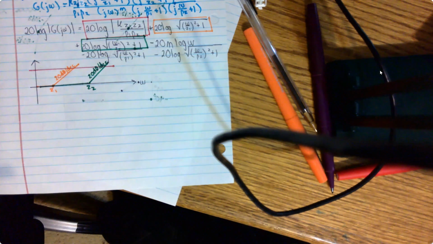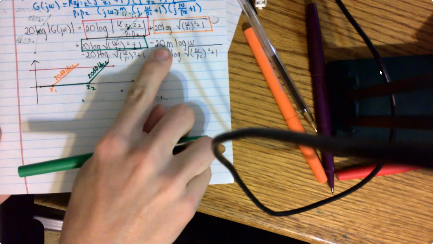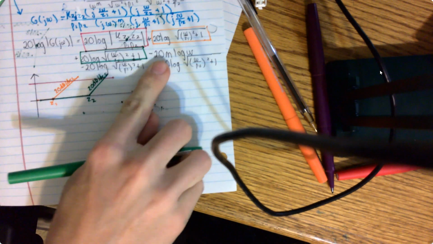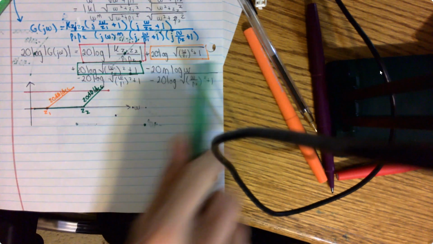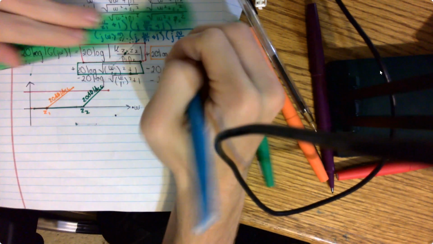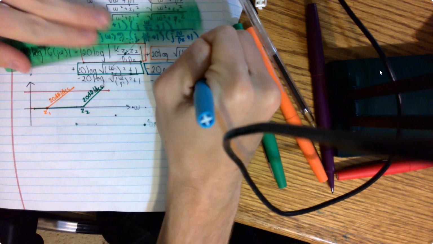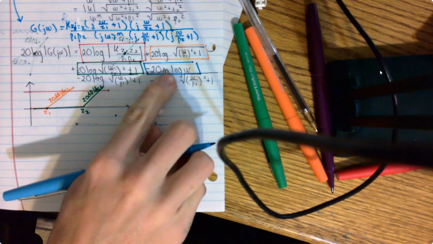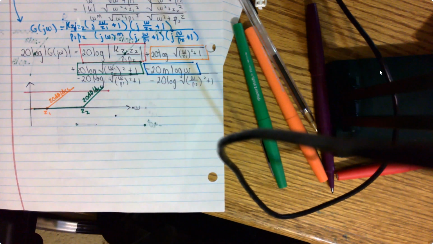And then this one right here is multiple repeated poles at the origin, negative 20 m log of omega. What it's going to look like is a slope of negative 20 m. Remember, it's a pole at the origin, so it intercepts 1 when omega is equal to 1.